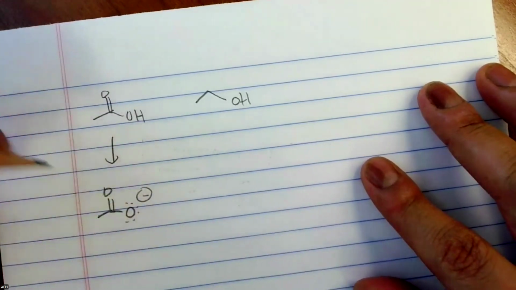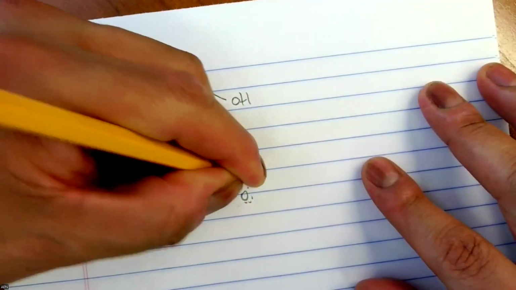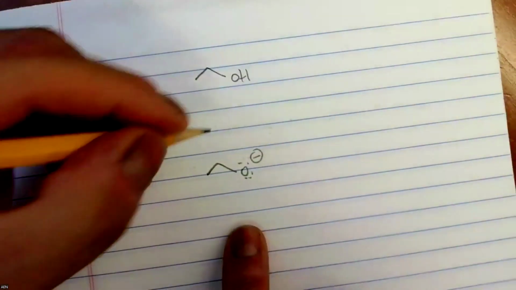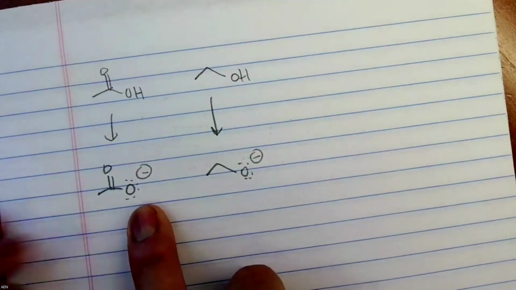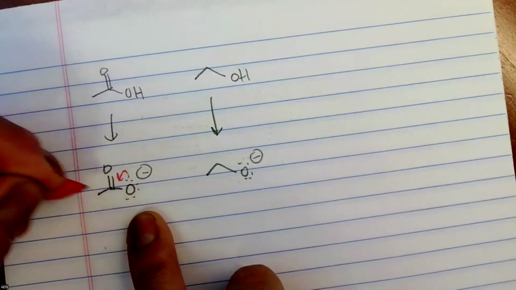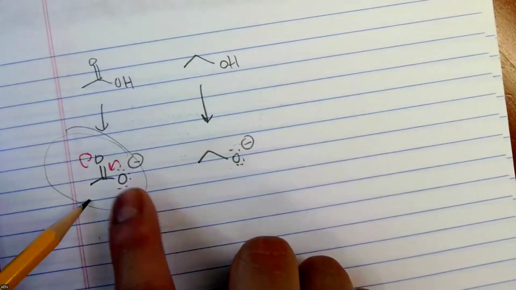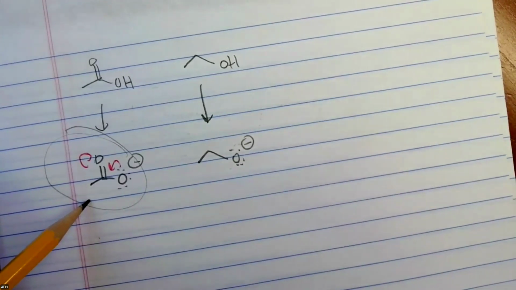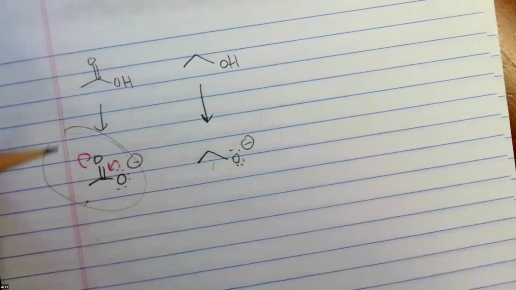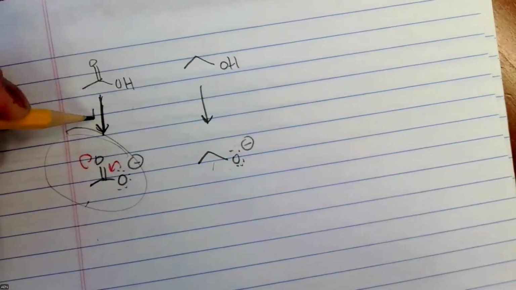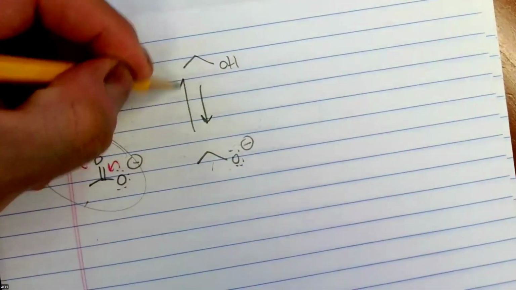Whenever you address acidity, you do it by the conjugate base. After deprotonation, you can see that this carboxylate can be stabilized by resonance. You have resonance stabilization in carboxylic acids. That resonance is not observed in alcohols. That makes this compound more acidic than the alcohols.